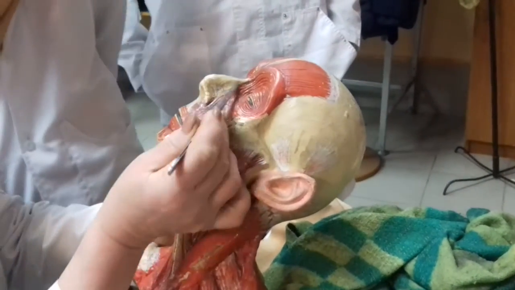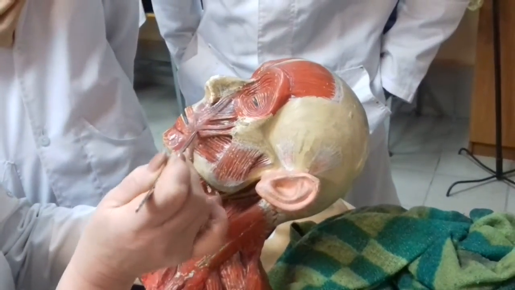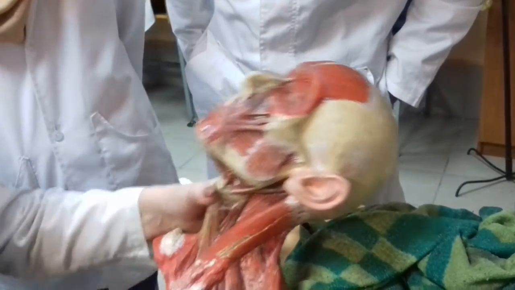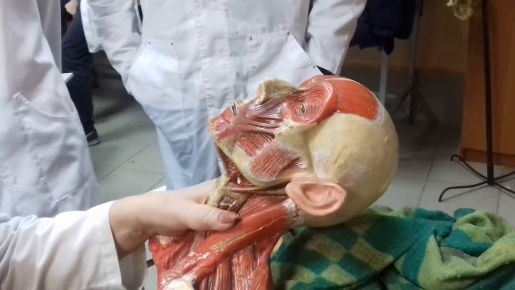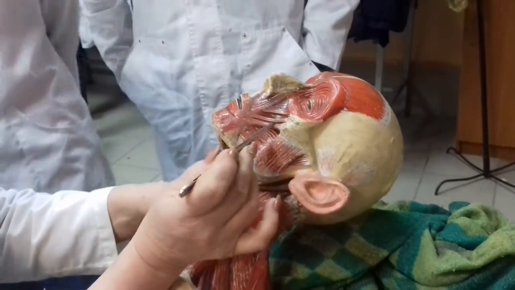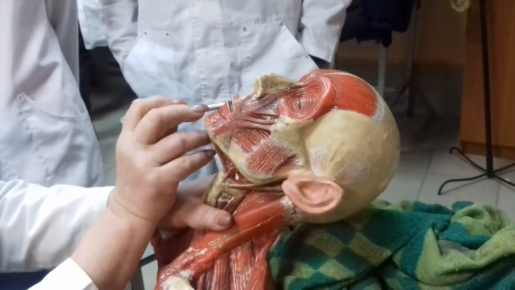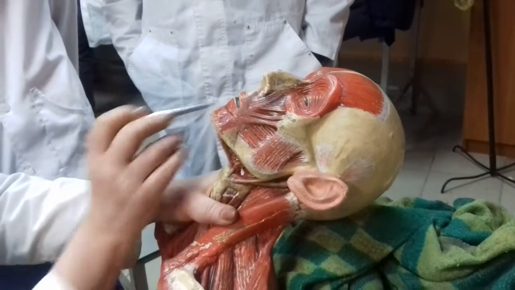This is levator anguli oris into the skin of the angle of the mouth. Levator anguli oris. Do you see? Here is levator labii superioris. Zygomaticus major. Zygomaticus minor, zygomaticus major. Zygomaticus minor is longer and narrow, zygomaticus major is shorter and wider.